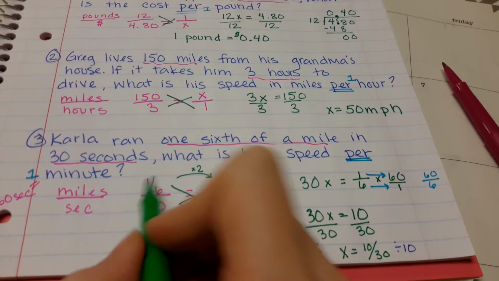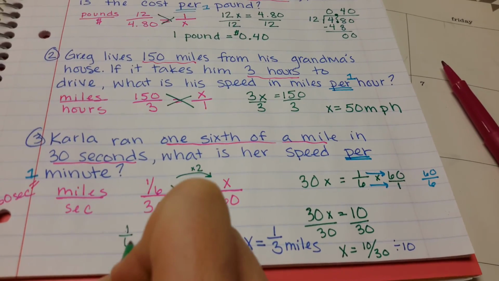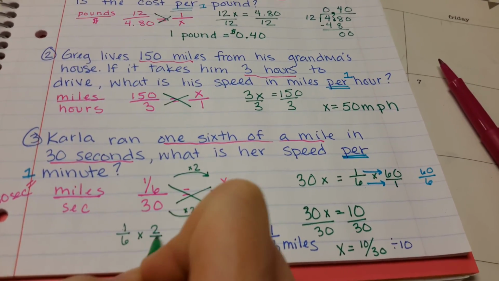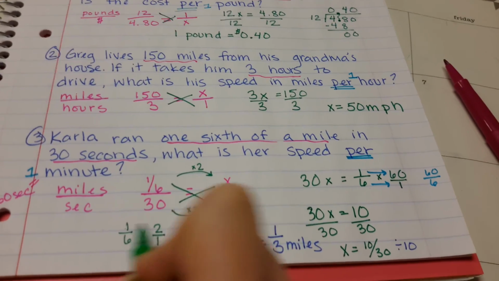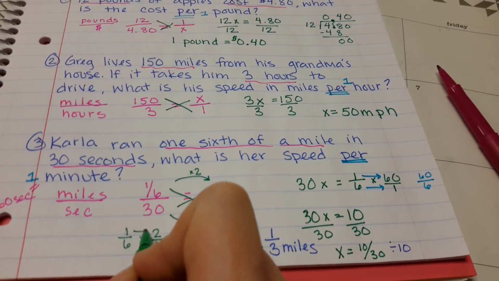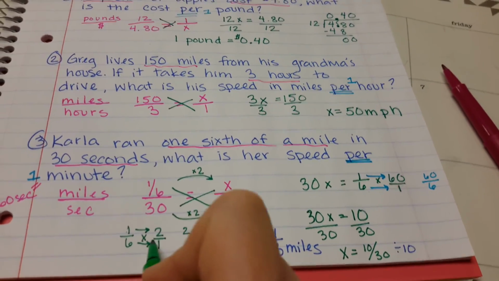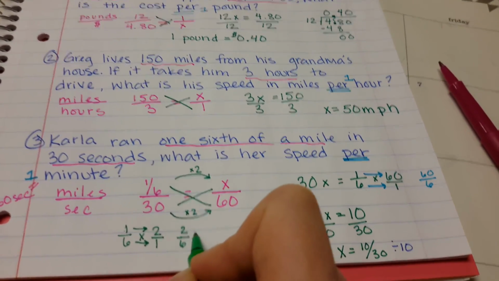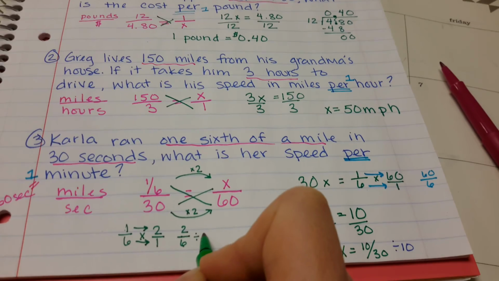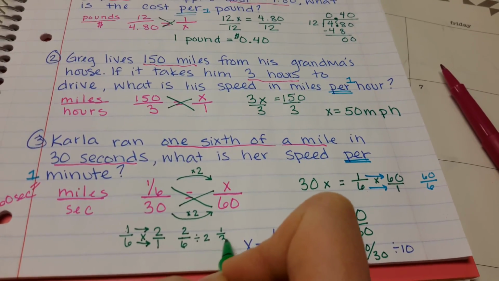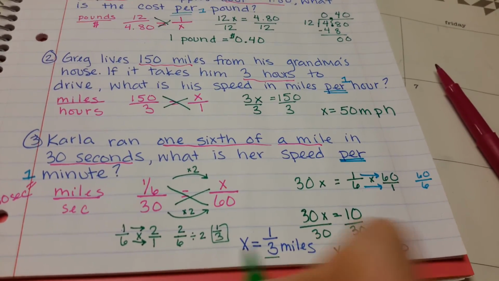If we use the shortcut here, 1/6 times 2 over 1, whole number, we put 1 on the bottom. We multiply straight across. 1 times 2 is 2. Like a boss, 6 times 1 is 6. And we can simplify, divide by 2, 1/3, and we get the same answer.